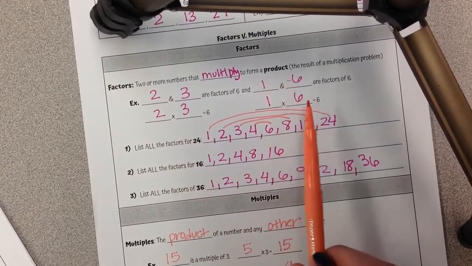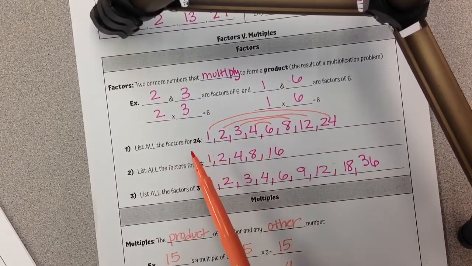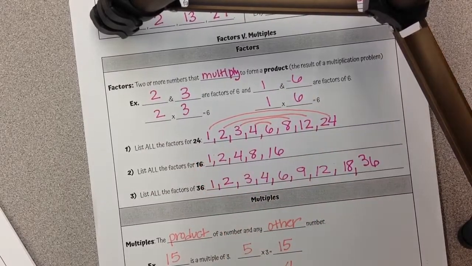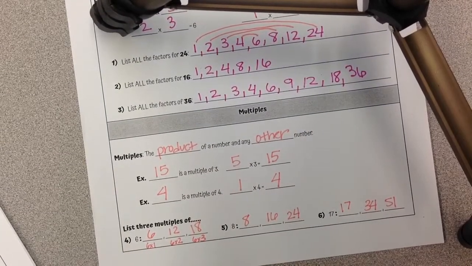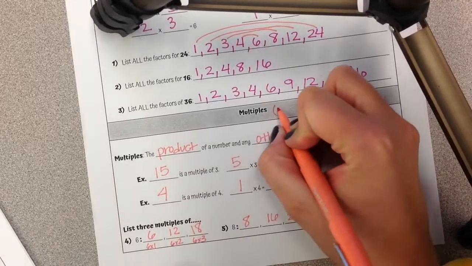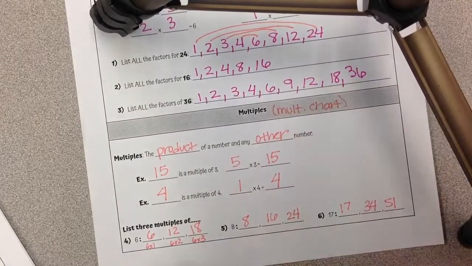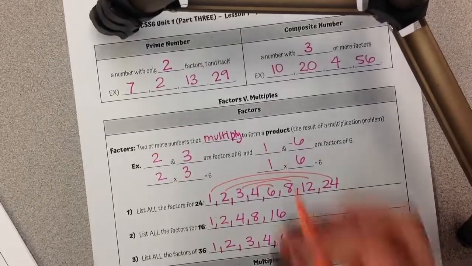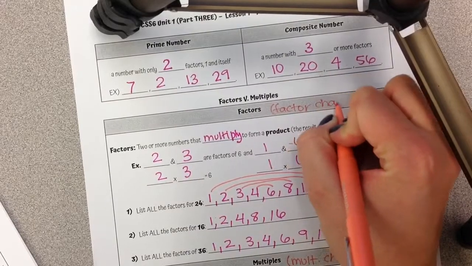Okay, so just one last reminder, factors, you multiply the 2 numbers together to get a product. So the factors are all the numbers that pair up together to multiply to get the product. Multiples are the product of any number and another number. So multiples, you're using your multiplication chart. Factors, you use your factor chart.